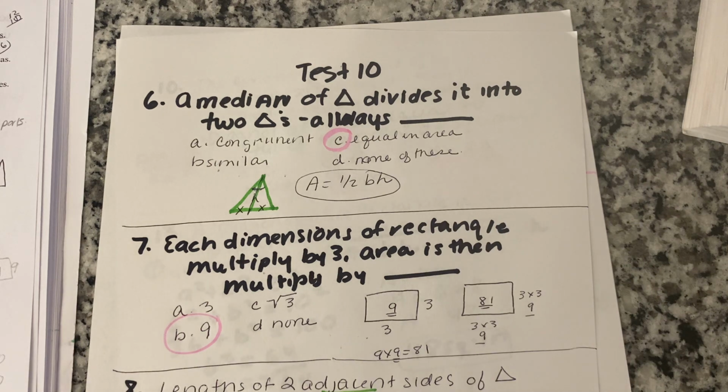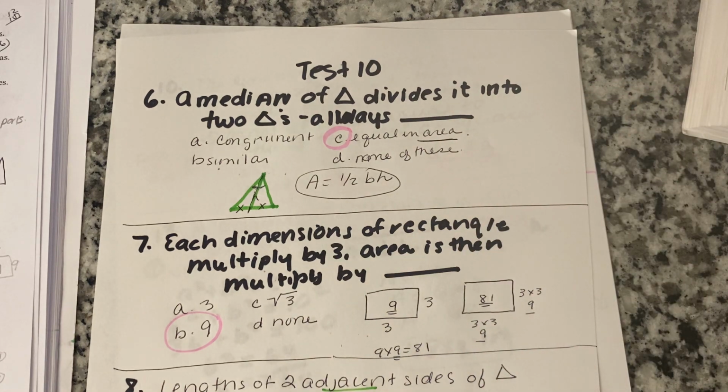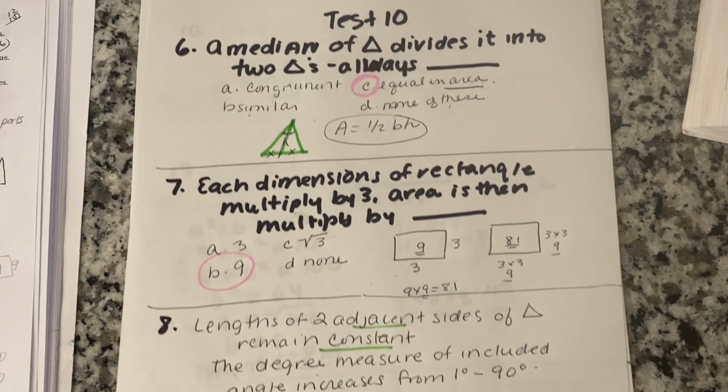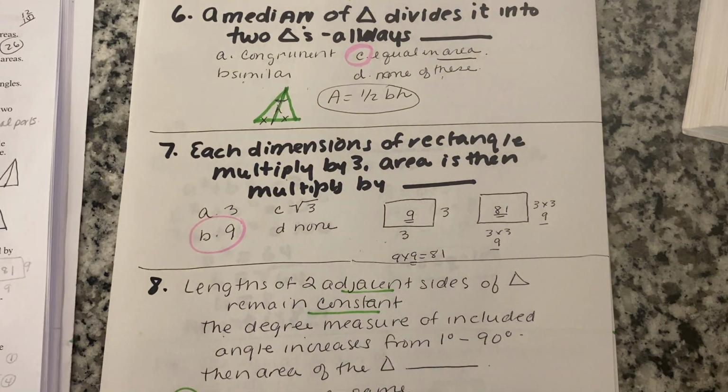And just whenever you study something and they bring out something that's not even in the text, it's probably wrong with a multiple choice. So we didn't talk about congruence here. We didn't talk about similarities, but we've been talking about areas, right? So then we think it's probably this one, okay, but it could be this one. Could be none. But anyway, the next is number 7.